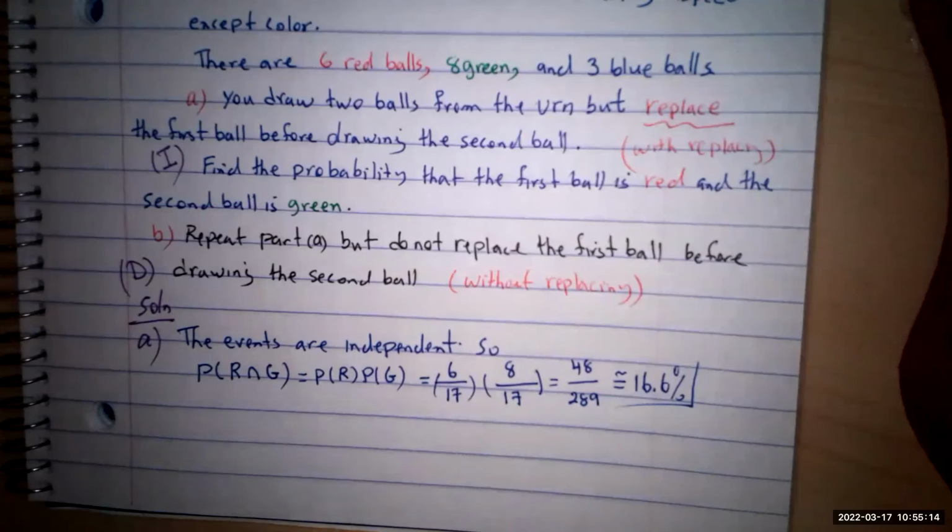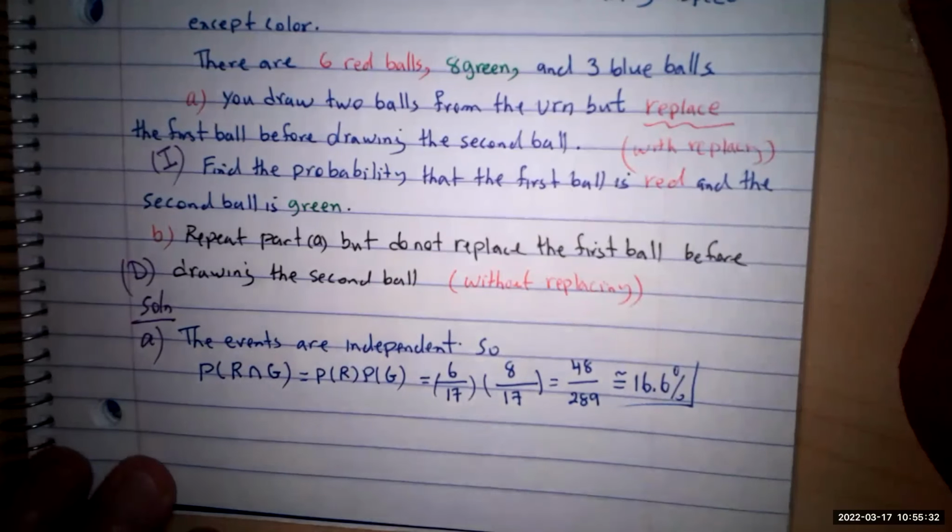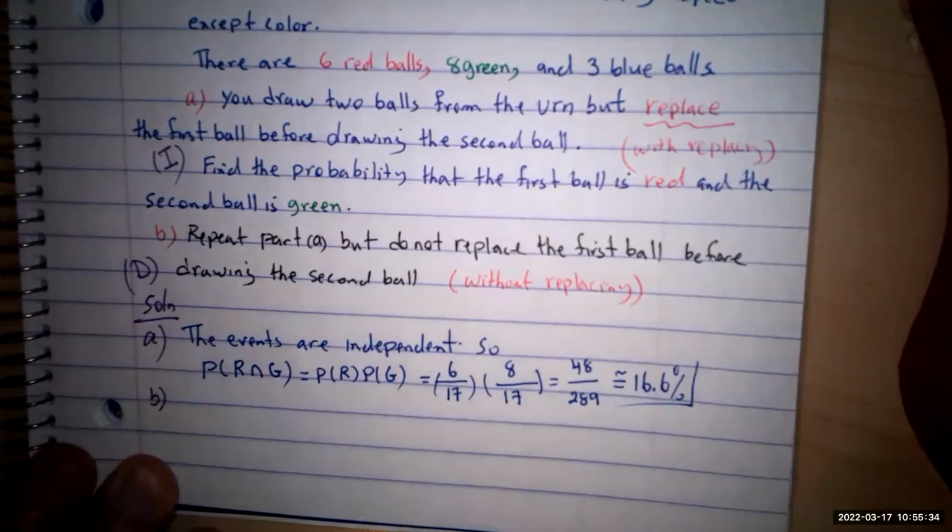But for the second part, you take the first ball and you don't replace it, you keep it for yourself, and you go back. In this case, that would be conditional probability because something else has already happened. That something else is the fact that you just kept one of the balls. So you have to explain it again for us that the events in this case are dependent.